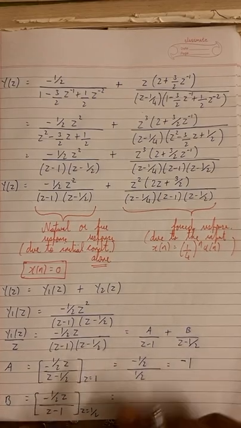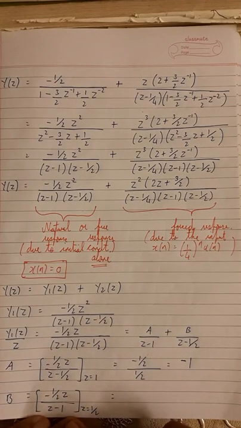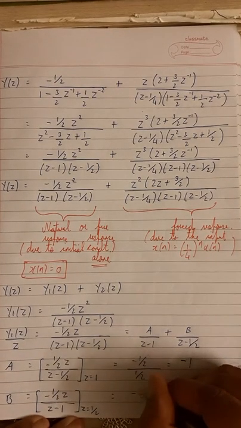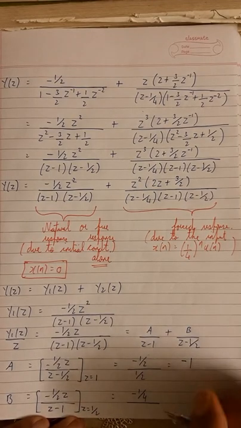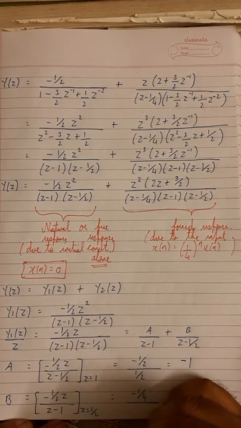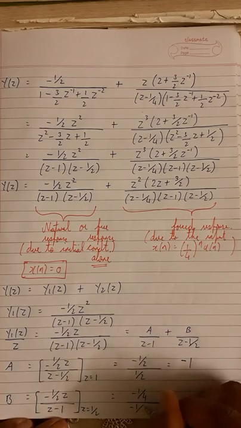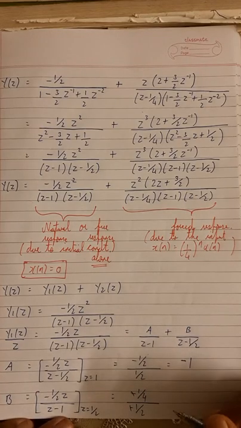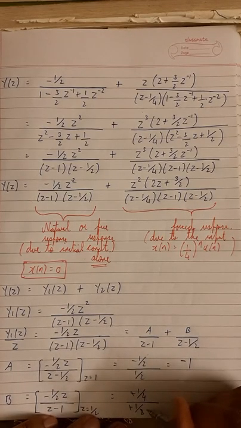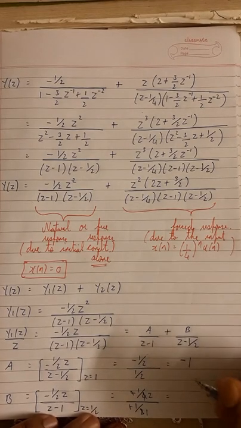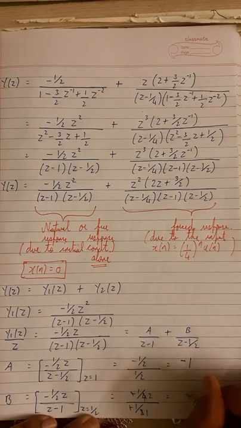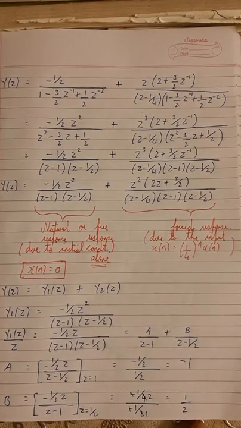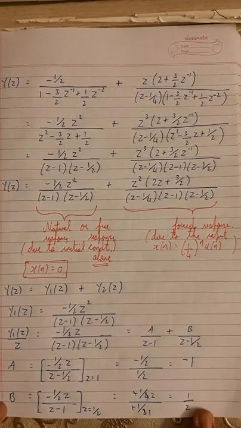So you will get minus 1 by 2 into 1 by 2 is minus 1 by 4 by 1 by 2 minus 1, which is minus 1 by 2. Minus and minus will get cancelled, 2 will become 1, 4 will become 2, so this will become 1 by 2. So the value of b is 1 by 2. So you found the value of a, now you found the value of b.